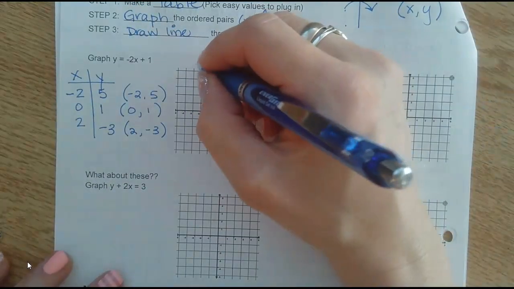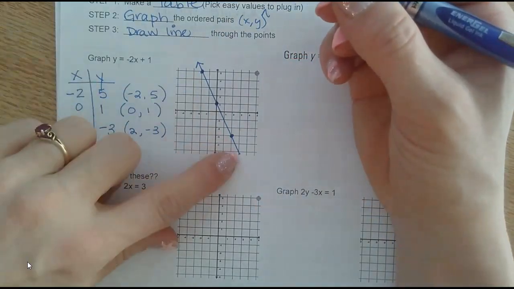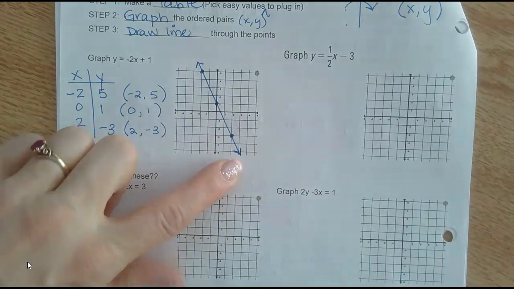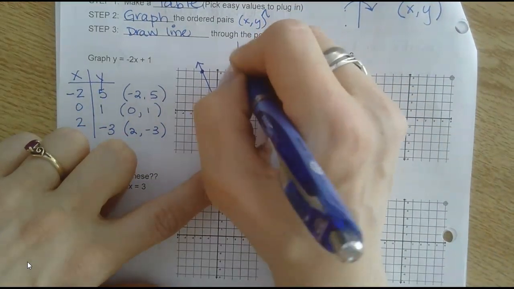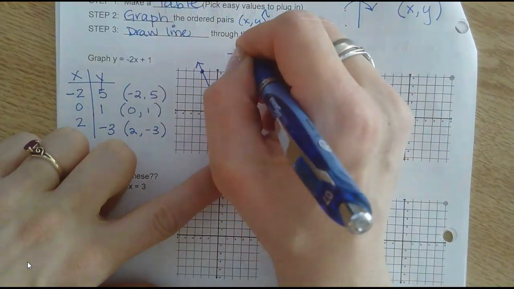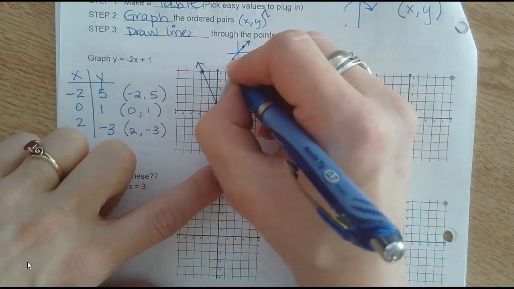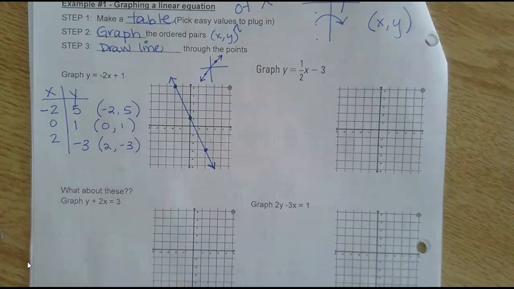Now, it's important that you extend your line a little bit past your dots. It should go pretty much off the graph and have an arrowhead at the end. So graphs are not just like little stubby things that end like that. Make them longer with arrows. Okay? All right, let's try the next one.